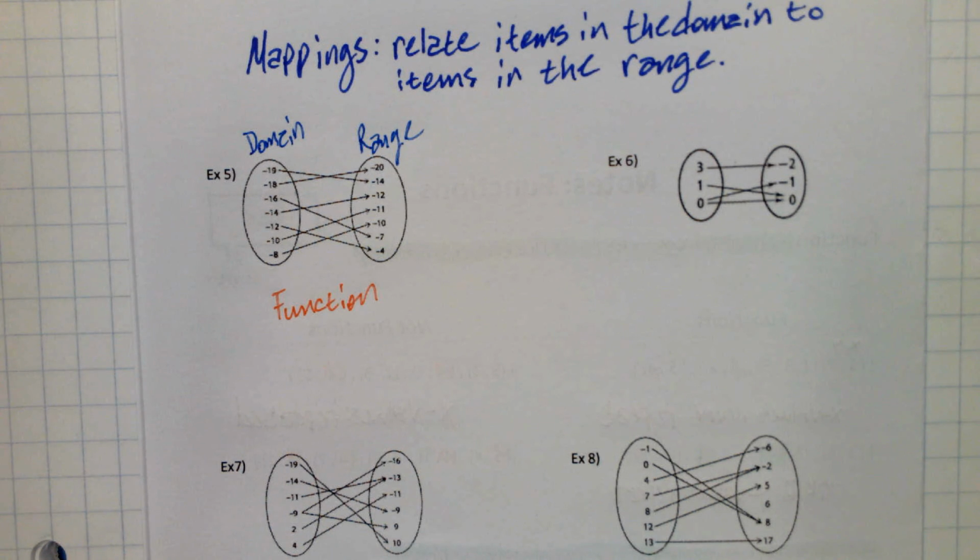The range values can cheat. Think of it that way. The domain values are not allowed to cheat in a function, but the range values can cheat. Or put another way, x's are not allowed to cheat and y values are allowed to cheat in a function. Okay? So think of it that way.